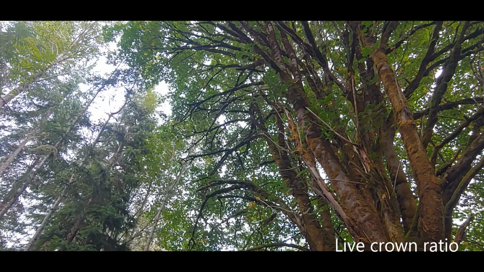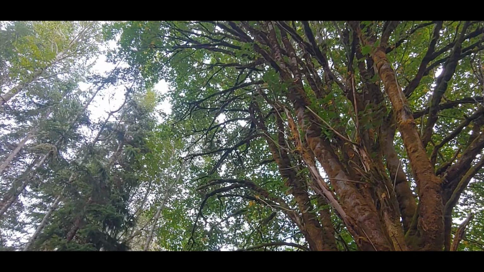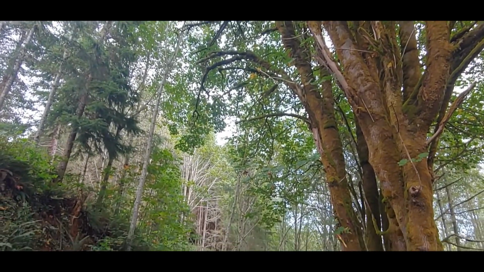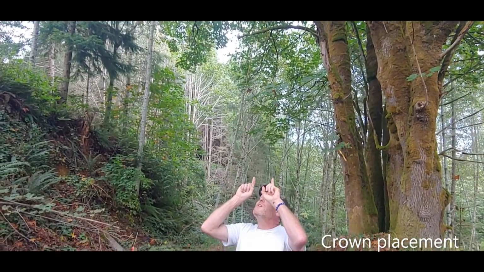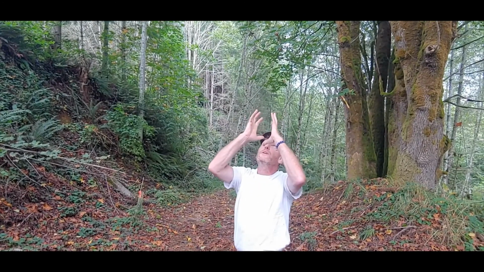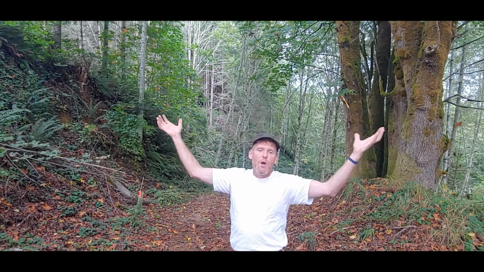I start looking at the individual tree crowns in something called the live crown ratio. How much of the tree is in live green crown? I look at the crown placement of the individual trees. Where does that tree exist within the canopy? Are those crowns very compressed and are they competing in the canopy? Or are the crowns very broad and they have plenty of space to grow?